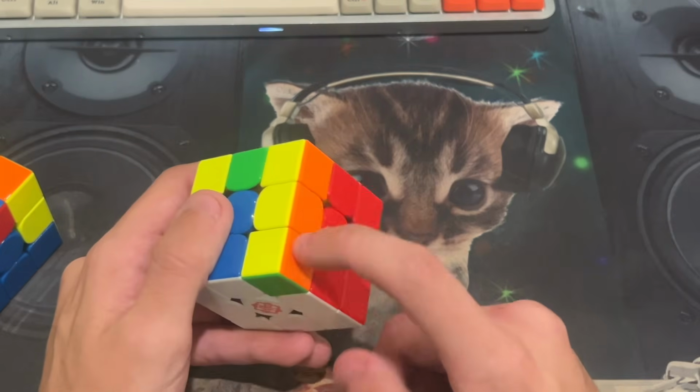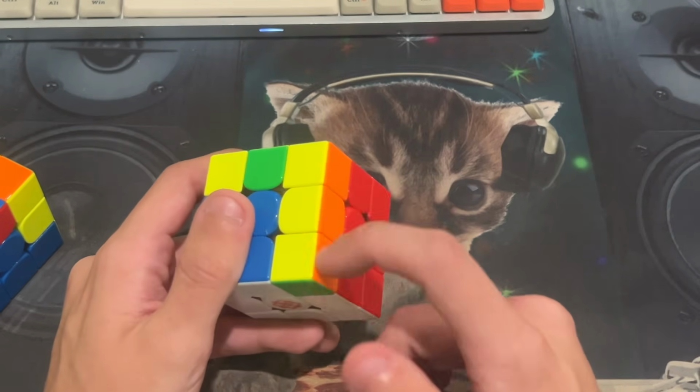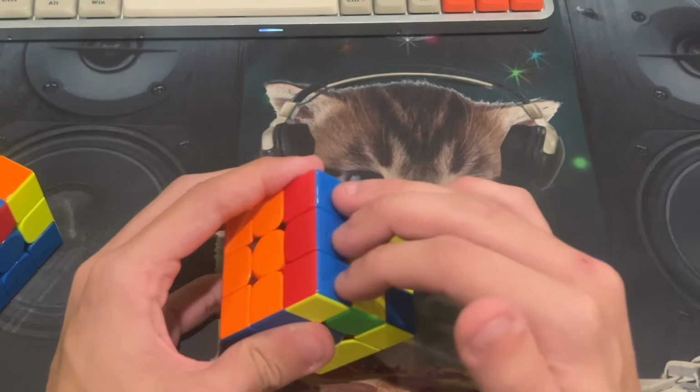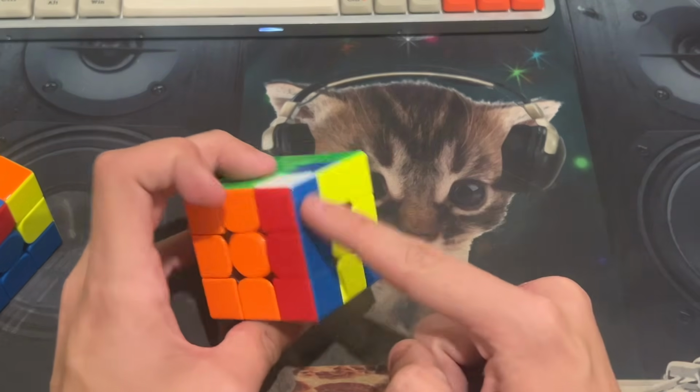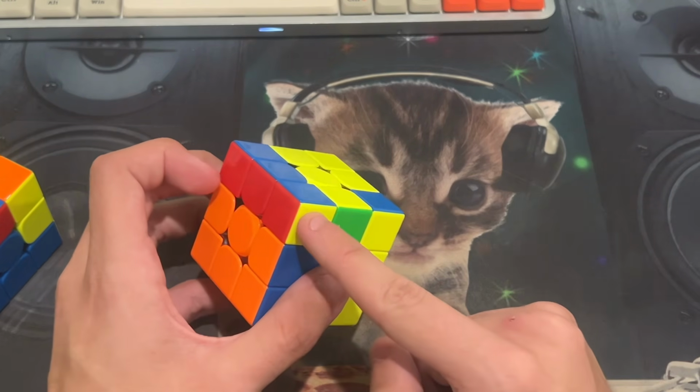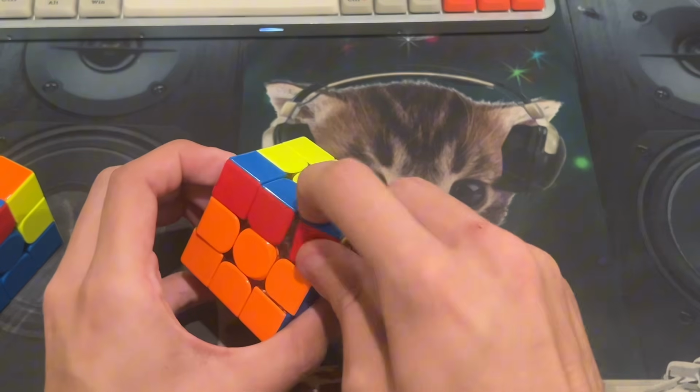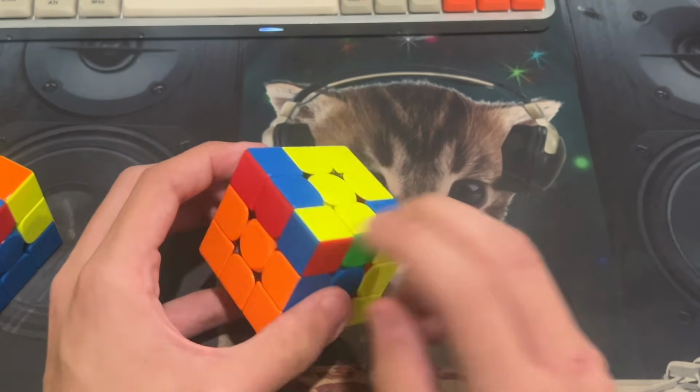We have this whole 1x3, and these pieces are all relative to each other. So this 1x3 is going to end up in this spot here. RU2 R prime is going to insert this pair. And then the last thing is that this corner is going to, again, do a left turn, and it's going to end up over this front right slot.